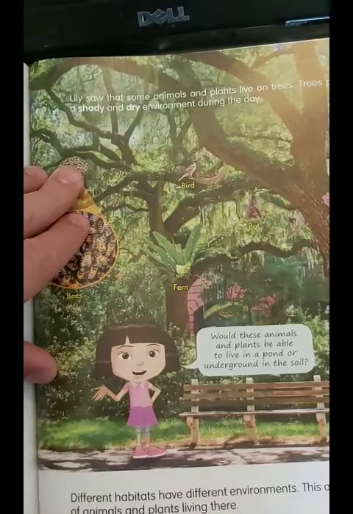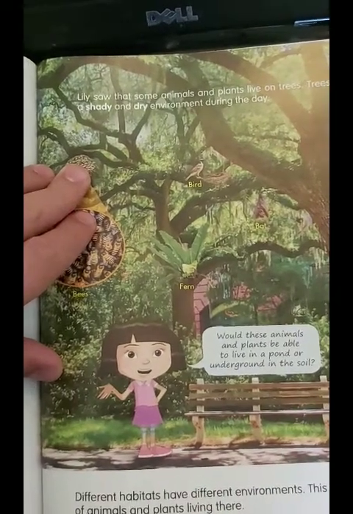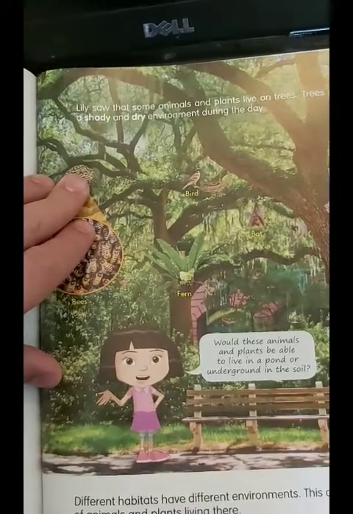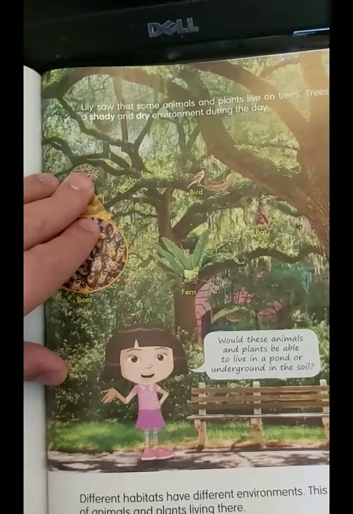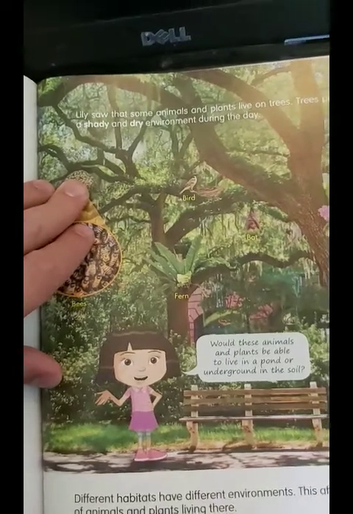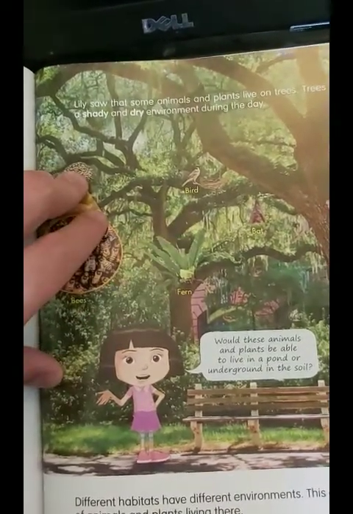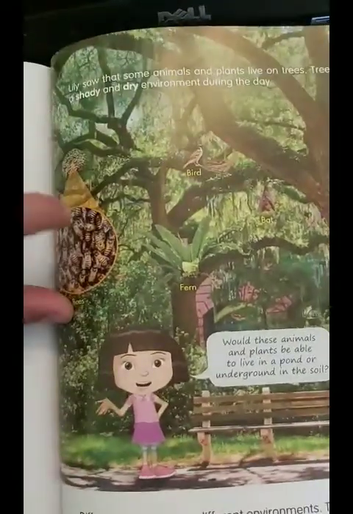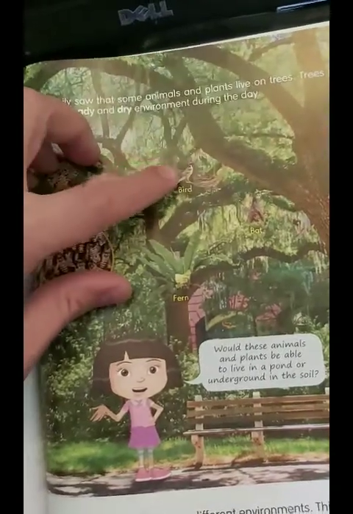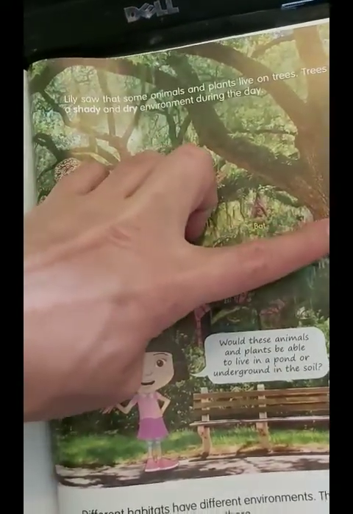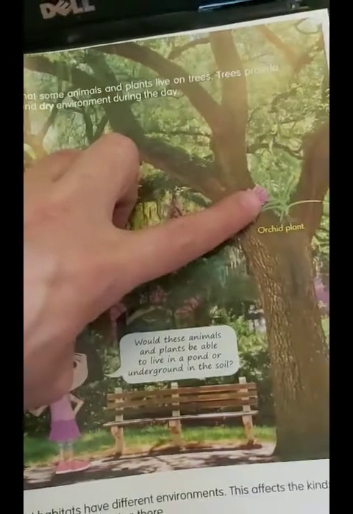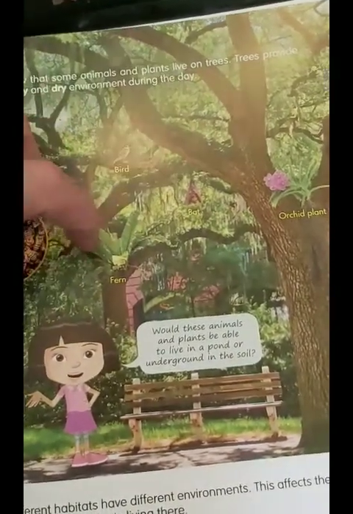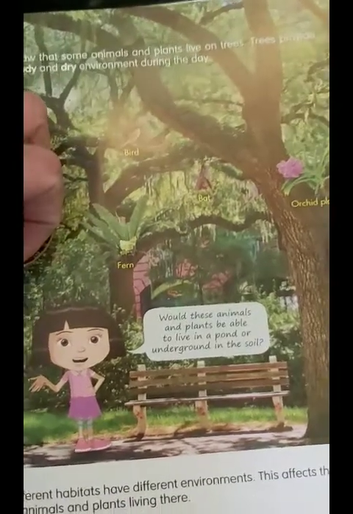Like when you have a shadow, remember, you block the sun, so the trees are blocking the sun, okay, and it's a dry environment. This environment has bees here, birds, bats. Orchid is this plant that has the flowers, and fern is another plant, okay?